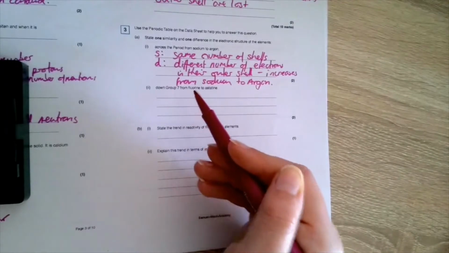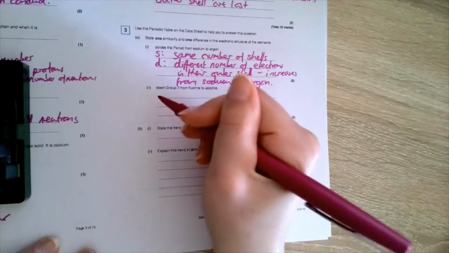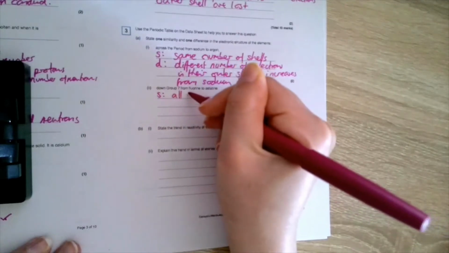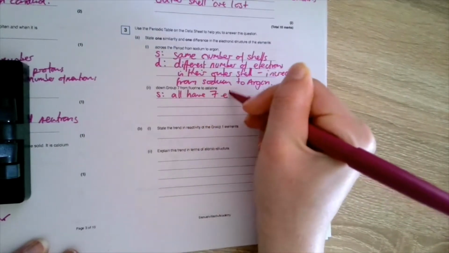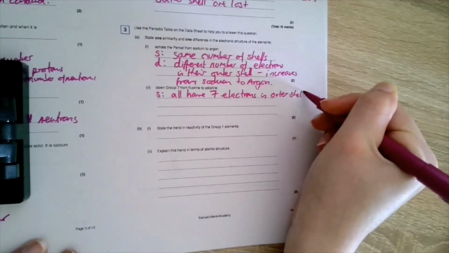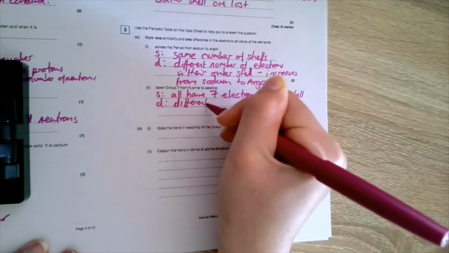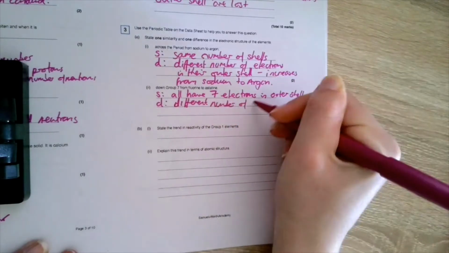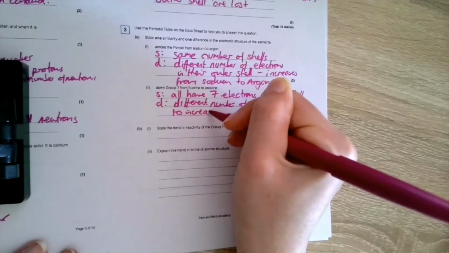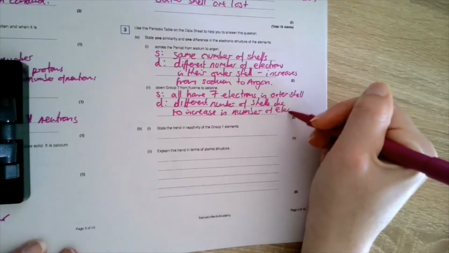So similarity and difference going down group 7 from fluorine to astatine, again using the periodic table. So our similarity is they all have 7 electrons in the outer shell. Whereas our difference, different number of shells due to increase in number of electrons.